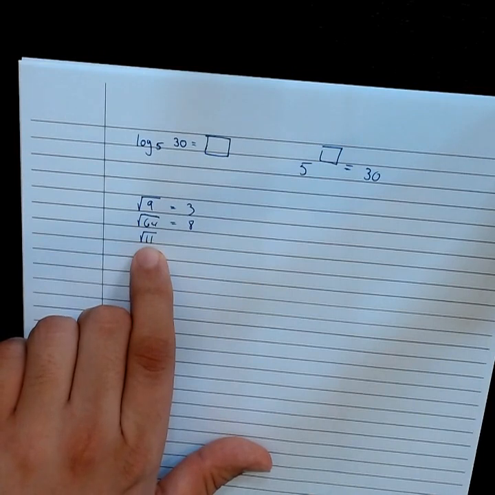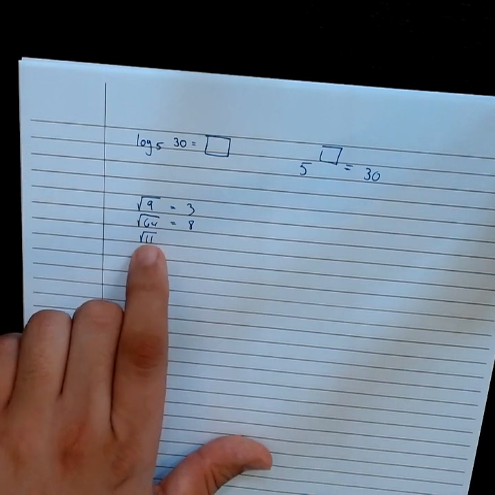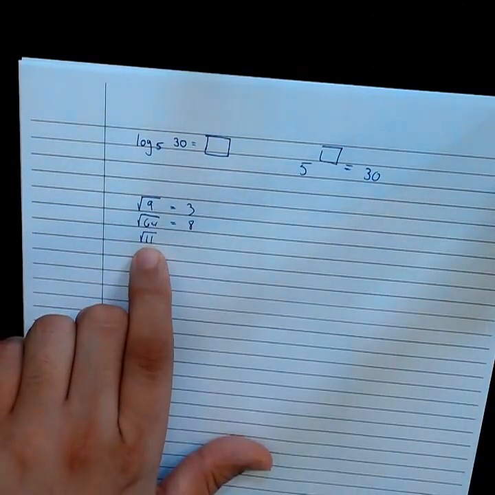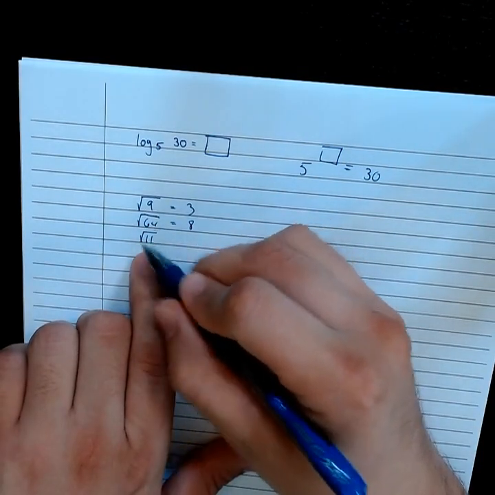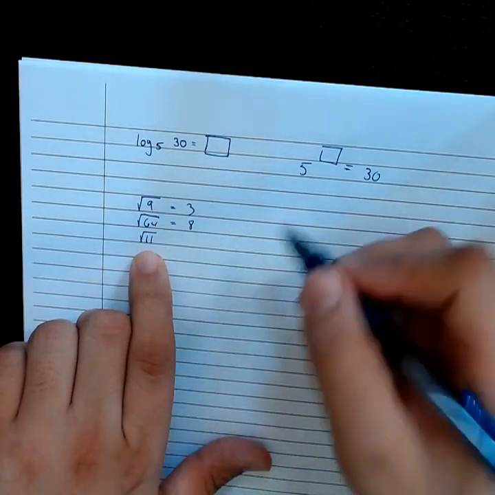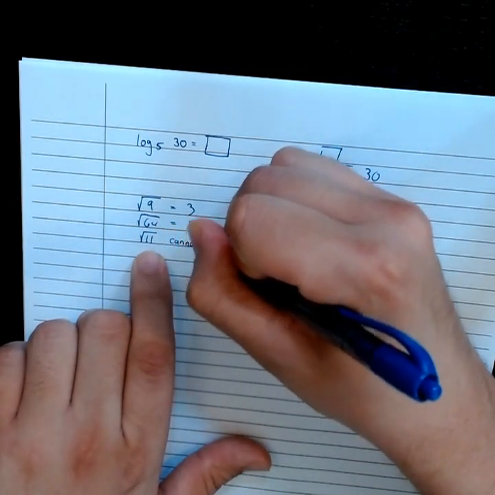It's somewhere between 3 and 4, since 3 squared is 9 and 4 squared is 16. But I don't have an actual nice number that I can take as the square root of 11. That's okay, because as we've seen in previous sections, whenever it can't be simplified, that's our answer. The square root of 11 is a perfectly fine way of expressing a number. So here this cannot be simplified.